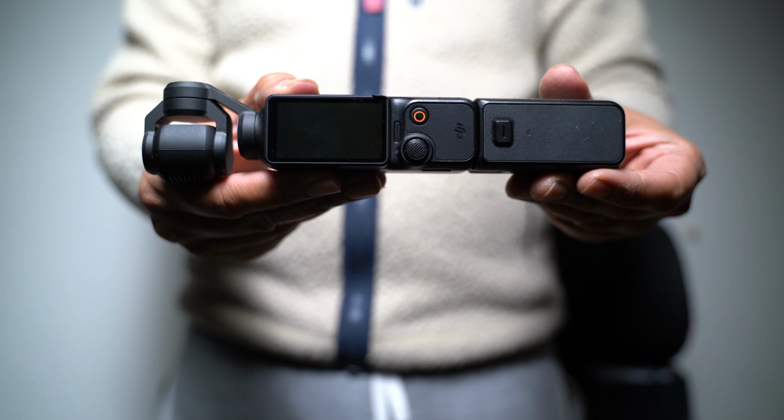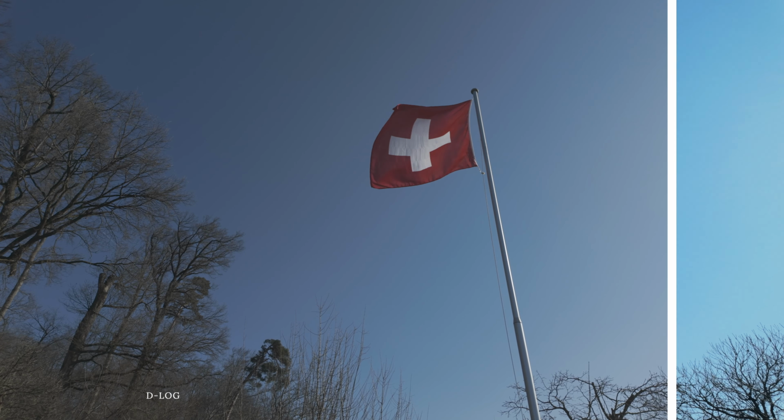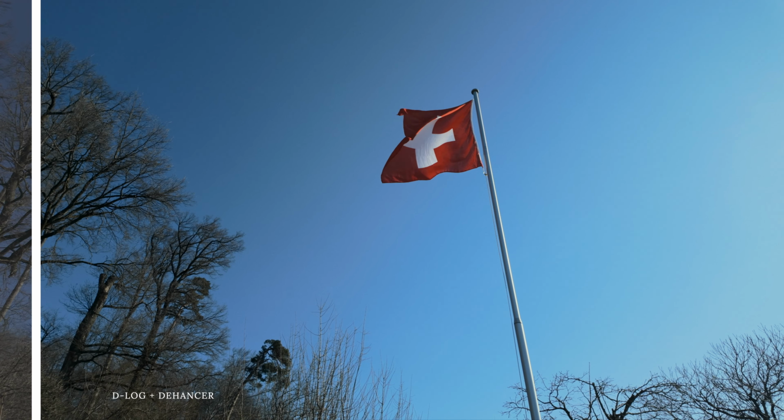I mostly shoot my videos on my DJI Osmo Pocket 3, which you're seeing right now. And one of the benefits is that it shoots in 10-bit. 10-bit basically means that it has more color depth than 8-bit, but there's a great video from B&H which explains to you the difference between 8-bit and 10-bit. Also, the Pocket 3 shoots in D-Log, which basically means it shoots a flat image to capture more details in the shadows and in the highlights.